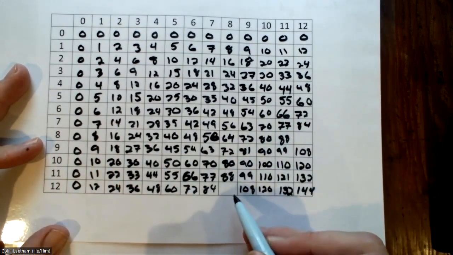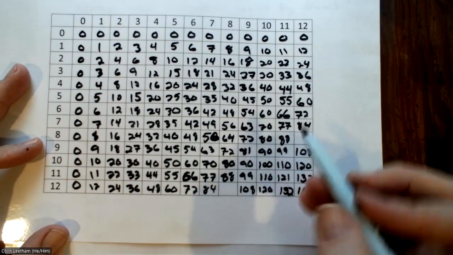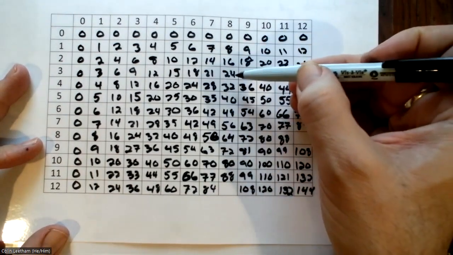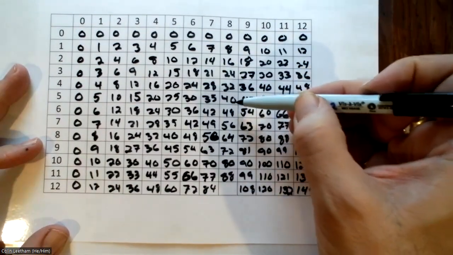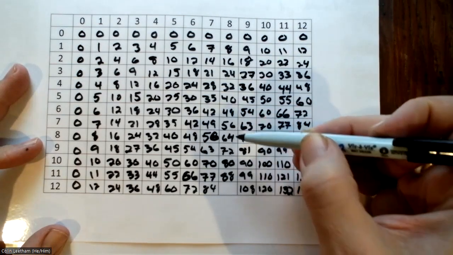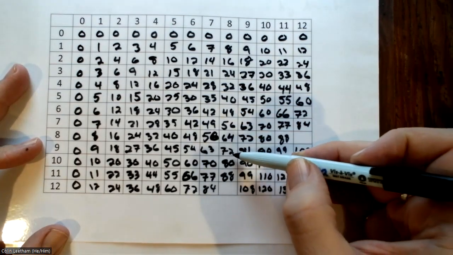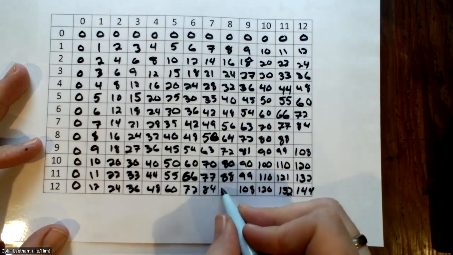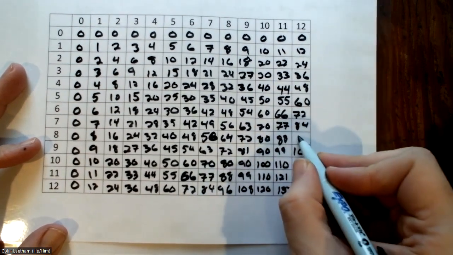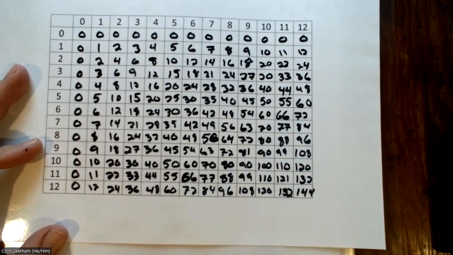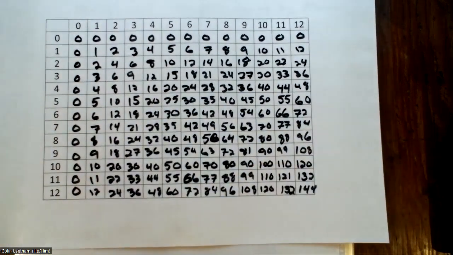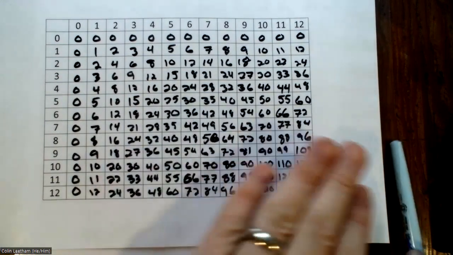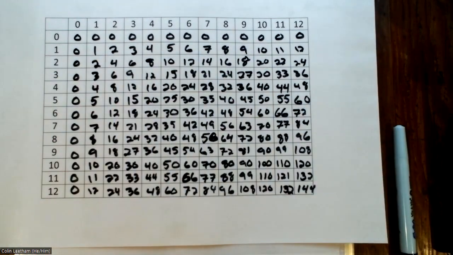Now we only have eights. 8, 16, 24, 32, 40, 48, 56, 64, 72, 80, 88, and 96. Hopefully this will have helped you work out a strategy on how to memorize your multiplication tables.